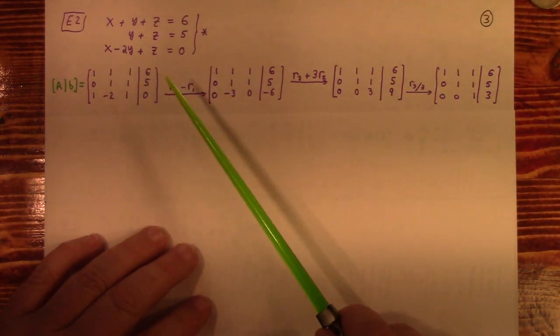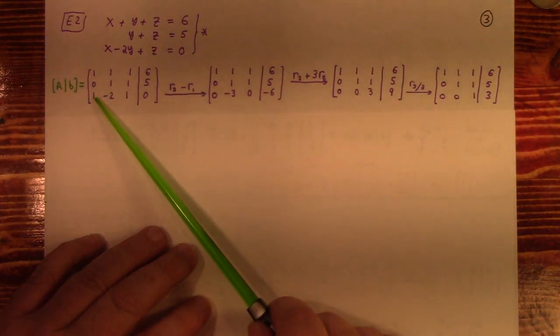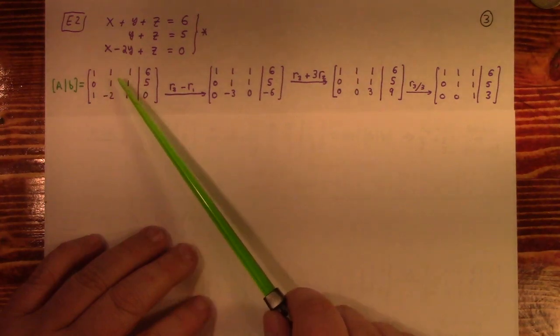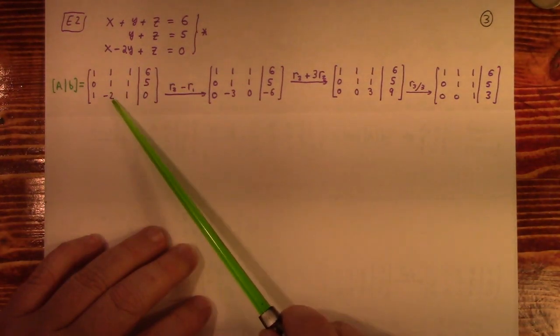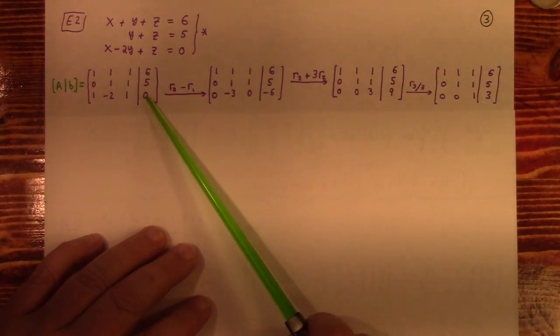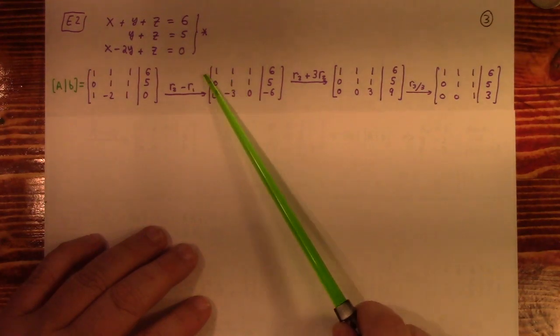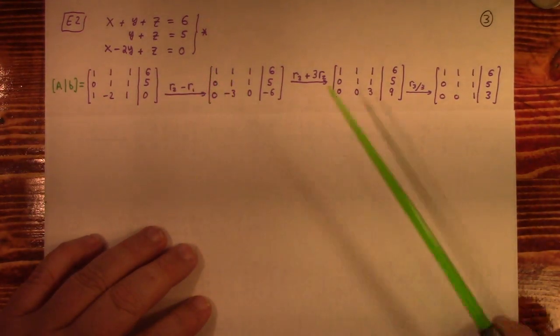Let's see here. So row 3 minus row 1 is, well, 0. And minus 2 minus 1 is minus 3. 1 minus 1, 0. So we get 0, minus 3, 0. And of course, 0 minus 6 is also known as minus 6. There we go. At this point, we have cleared out everything.